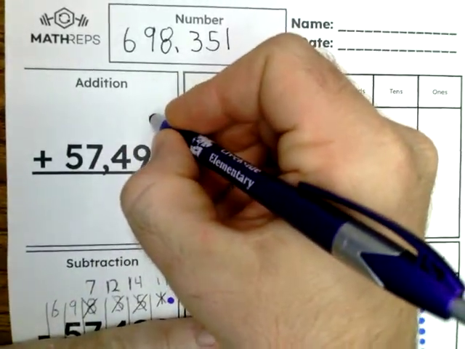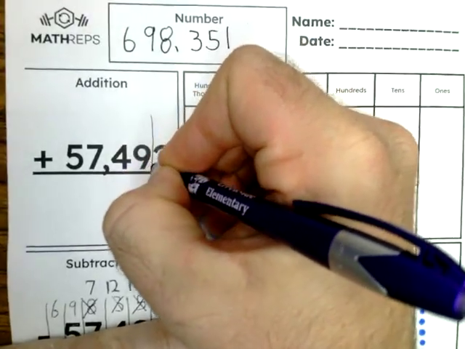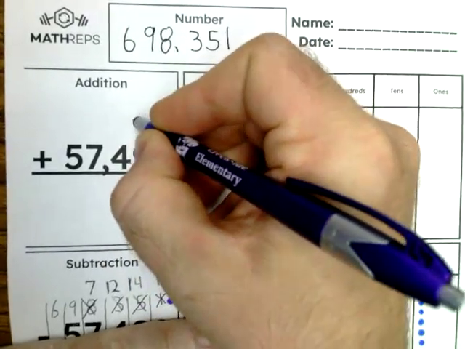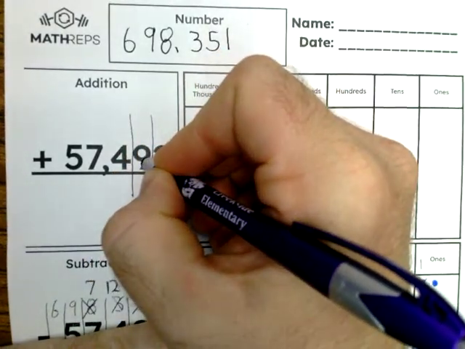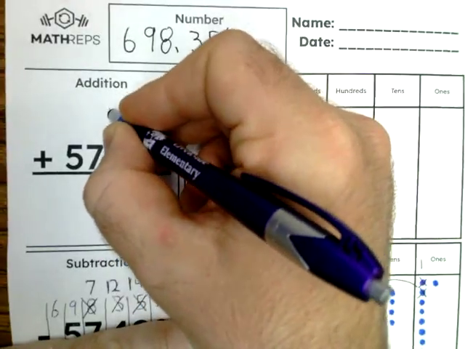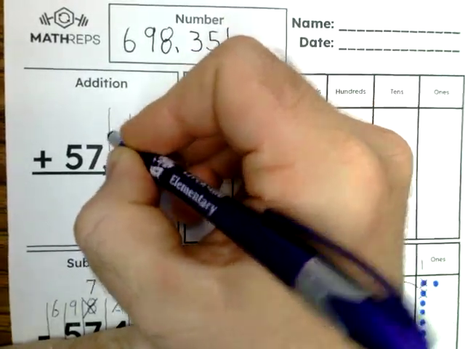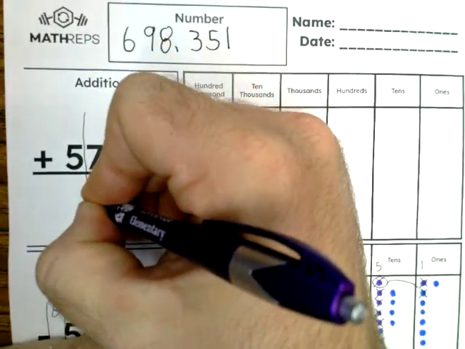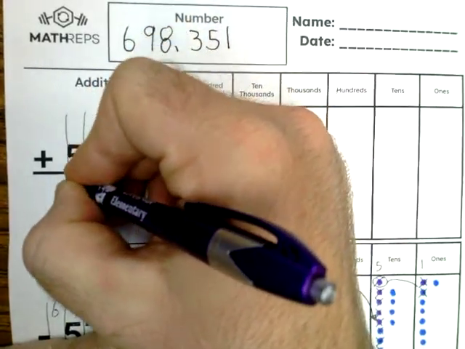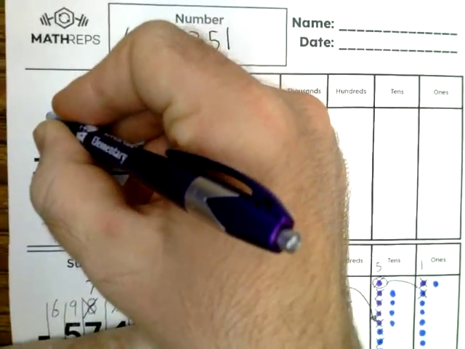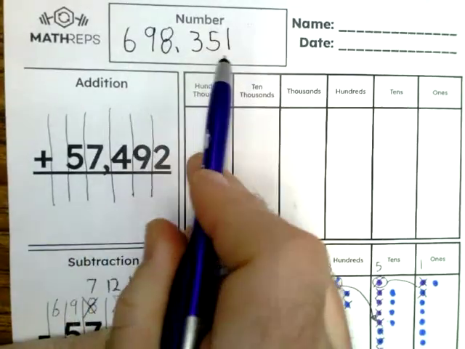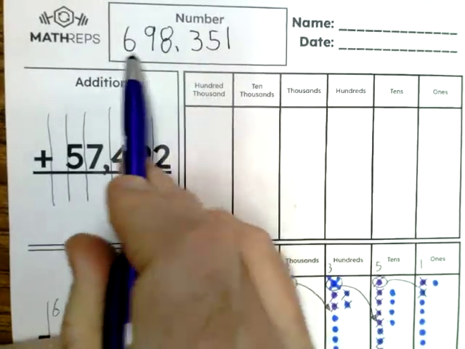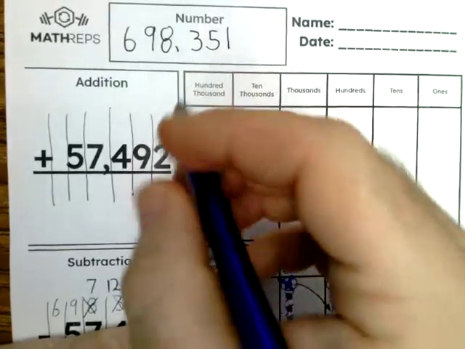So the first thing, we have our place value. We're going to put a pencil here, and we have a line here for the ones, a line here for the tens. Then we have the hundreds, then the thousands, then the 10,000s, and finally the 100,000s. And the reason I'm going all the way to 100,000s is because the number I'm adding is in the 100,000s.